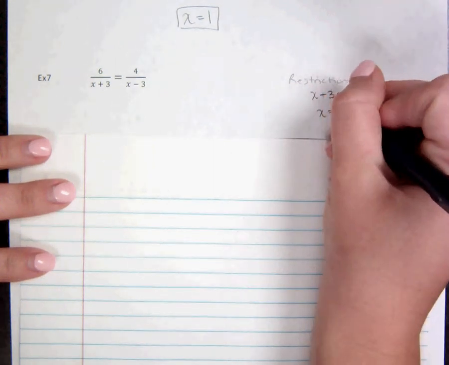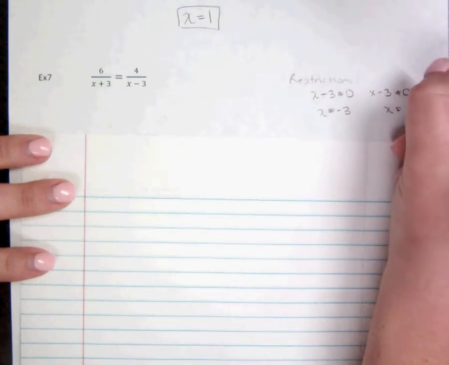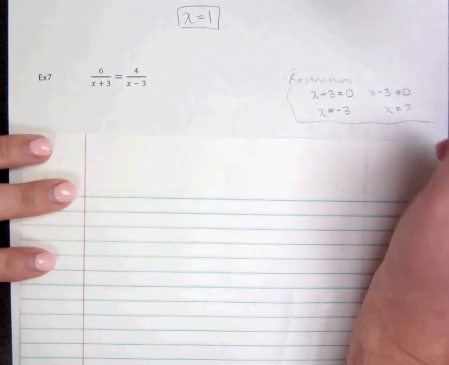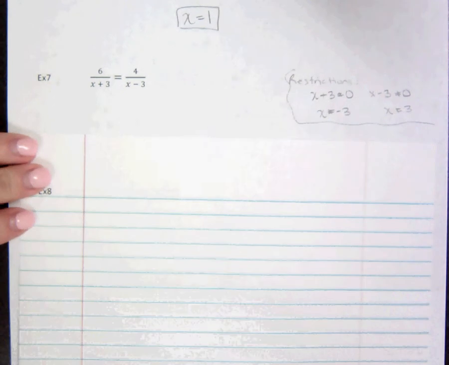So x cannot equal negative 3, and x cannot equal positive 3. We just kind of keep that off to the side before we start working the problem. Let me see if that'll focus a little bit better.